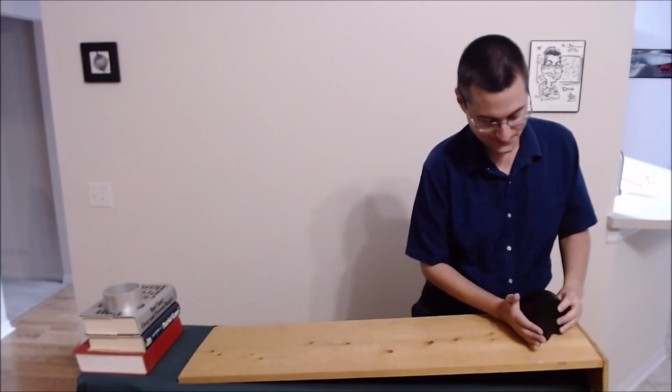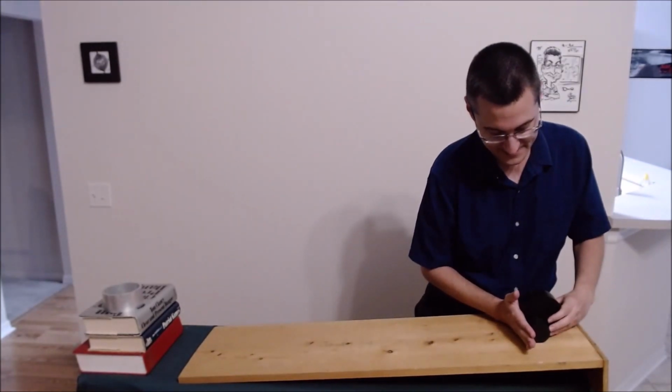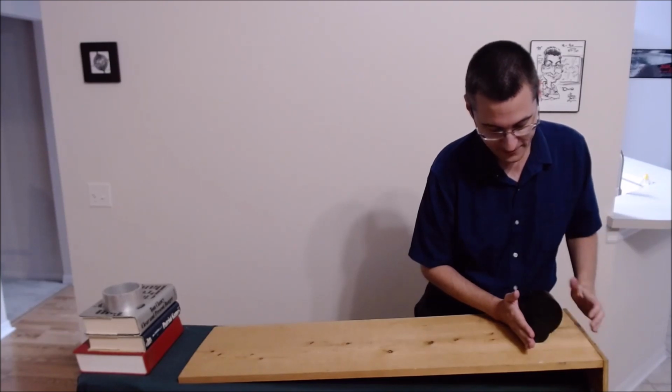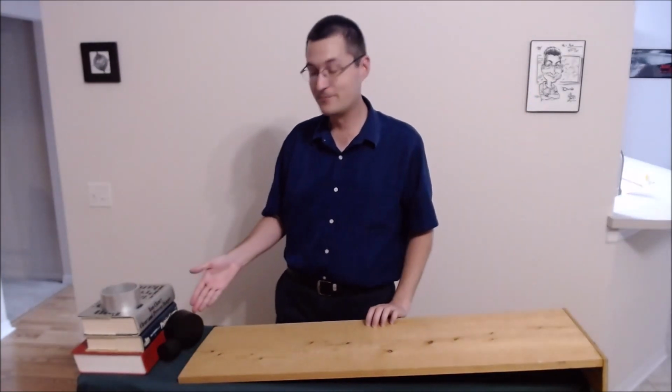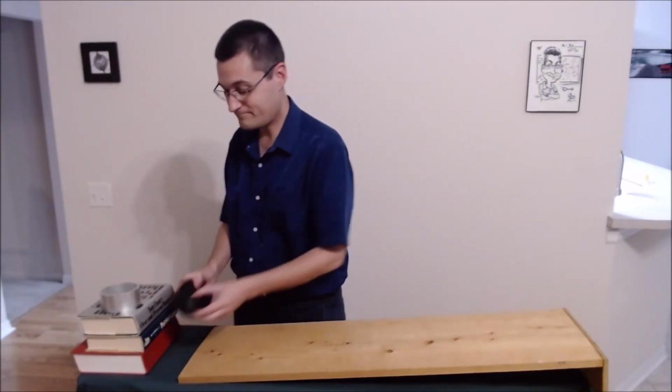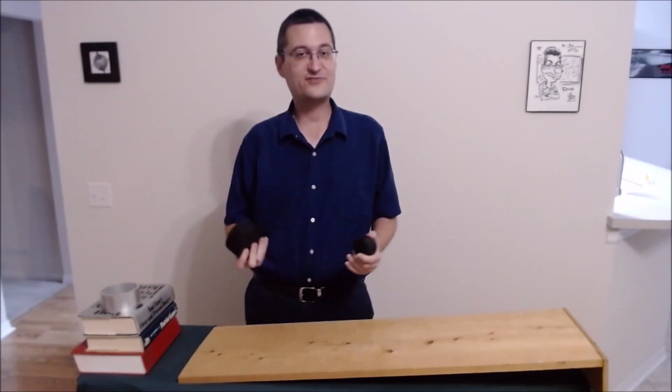Let's try it. If I take these, line them up pretty well, and let them go. Well, it sure looked like to me that they hit the books at the same time. The fact that they are different masses, different radii, different thicknesses, that didn't actually change anything. They both reached the bottom at the same time.